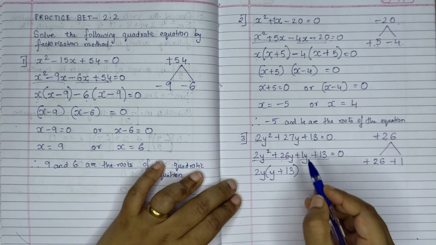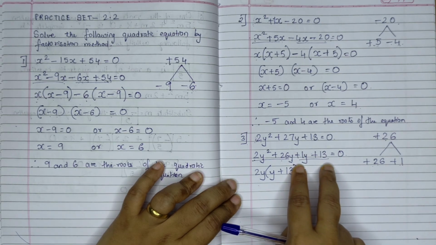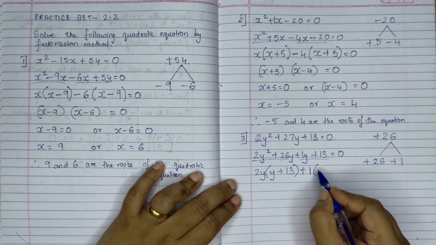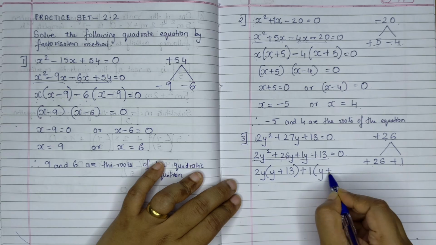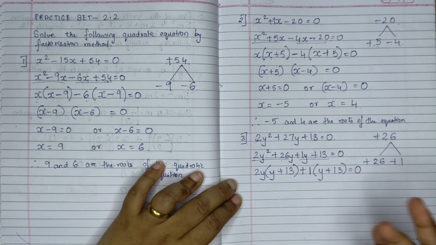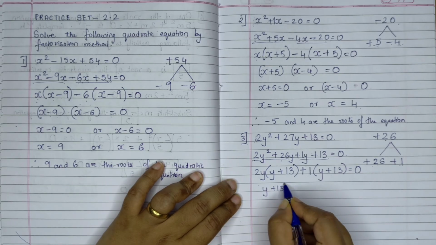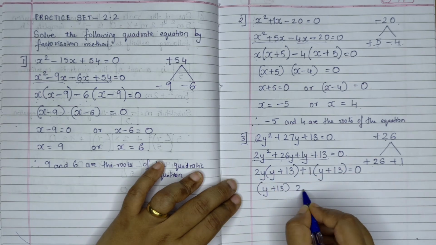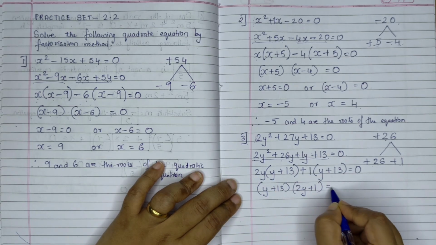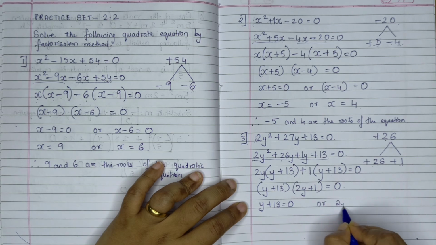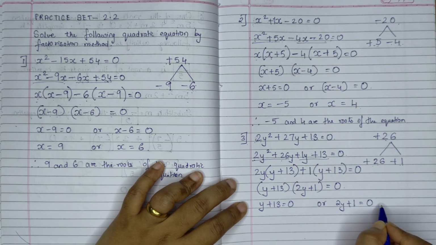Now see here, first there is a plus sign. Put that plus sign. What is common over here? Nothing is common, so 1 in the bracket. Now 1 you removed out. What is there here? y plus 13 is equal to 0. This bracket we have got common, so write it once: y plus 13. One bracket over here, y plus 13, and the other one is 2y plus 1 is equal to 0. So that means y plus 13 is equal to 0 or 2y plus 1 is equal to 0.